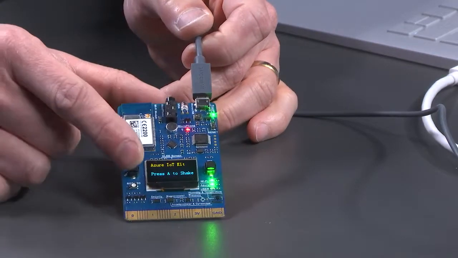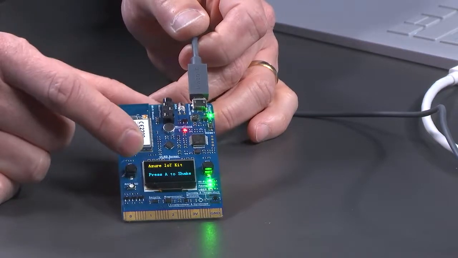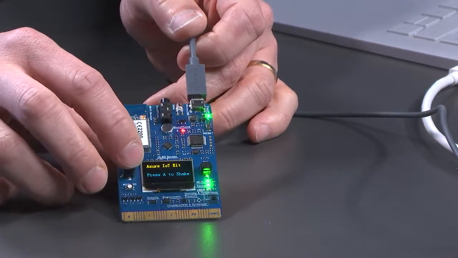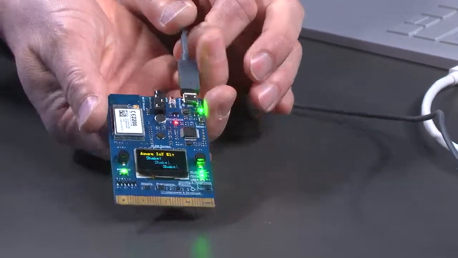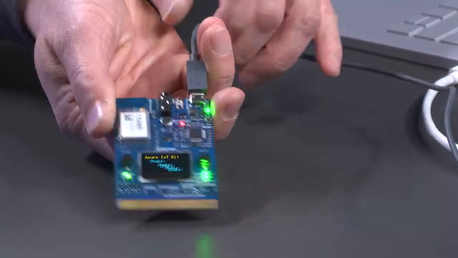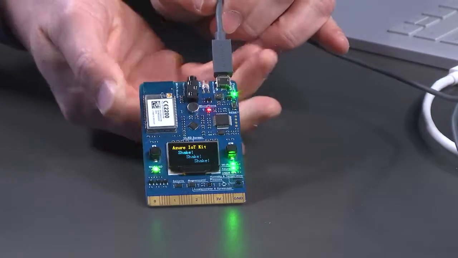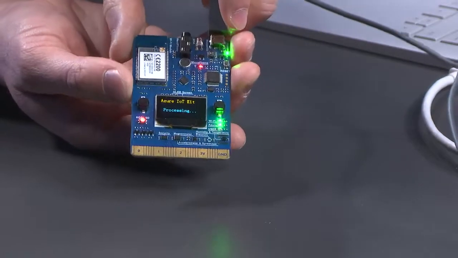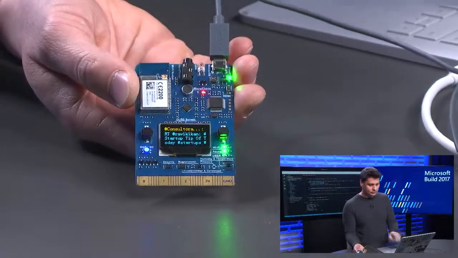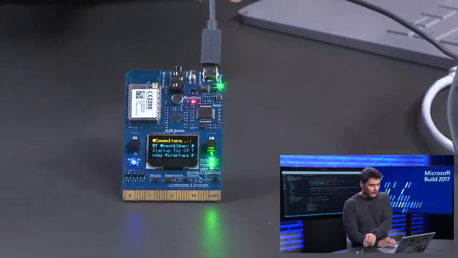So the device is actually displaying here with the init of the app saying, hey, I'm ready. How about you shake? So I'm pressing A, and this is starting the app. And it asks me to shake the device. I'm going to shake the device, strong enough. And what it's going to do is indicate processing.